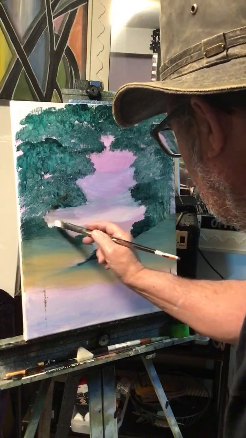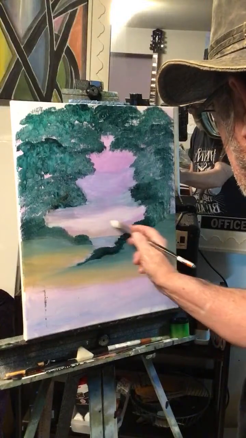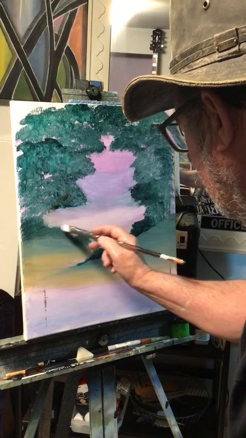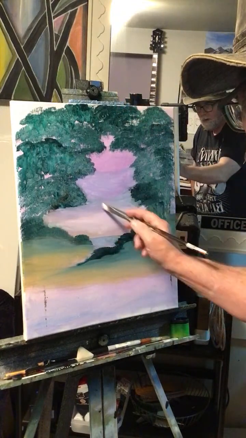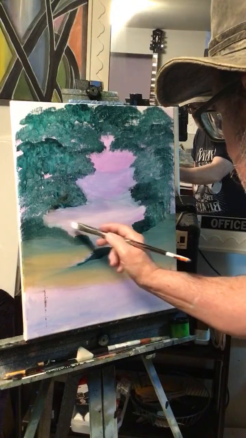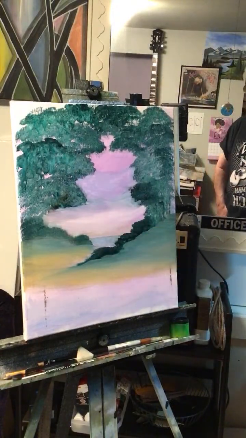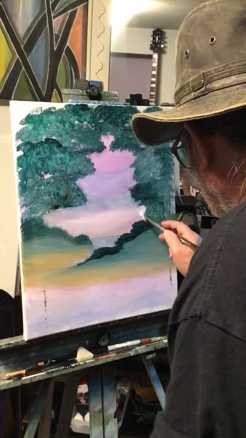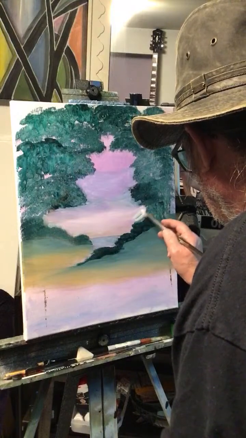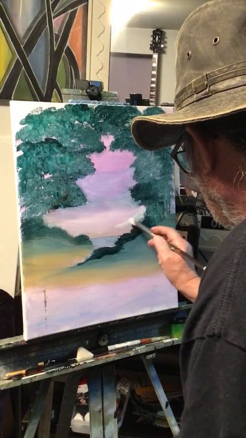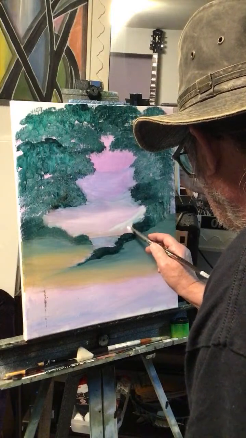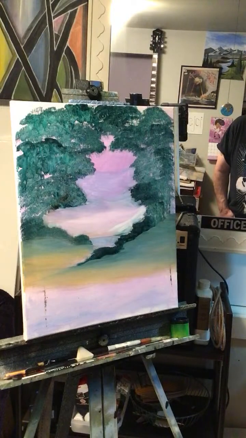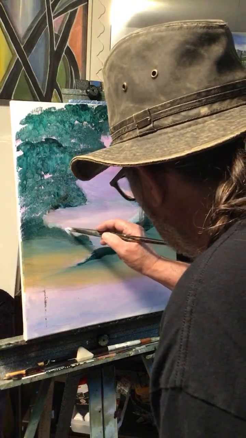It's more of an oil technique, but sometimes it works with acrylic because it'll stay wet for a while. You'll get some of that green to mix into the sky. It makes it look kind of cool.